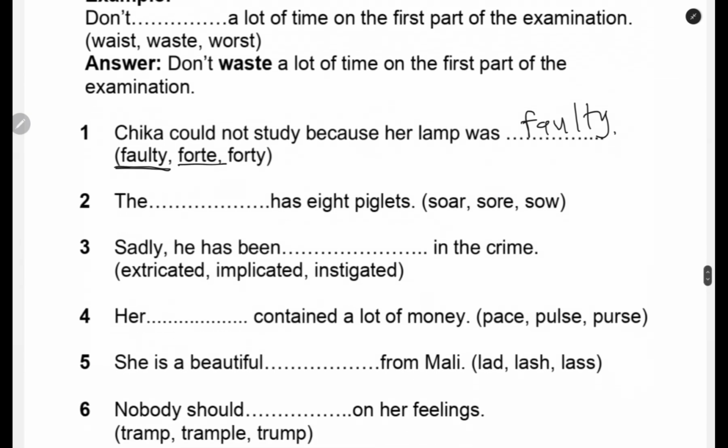Okay, so we move on to the second question. The second question reads, the dash has 80 piglets. The dash has 80 piglets. And we have 3 options. All of them sound the same, but they have different meanings as usual. Now which one fits correctly in this context?